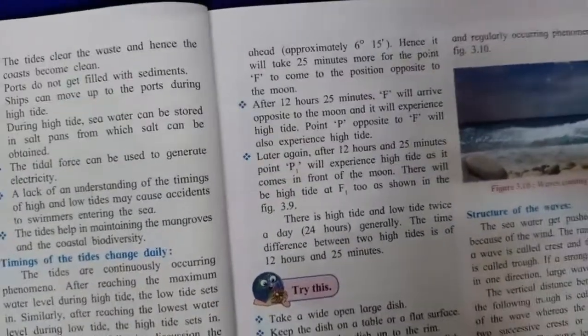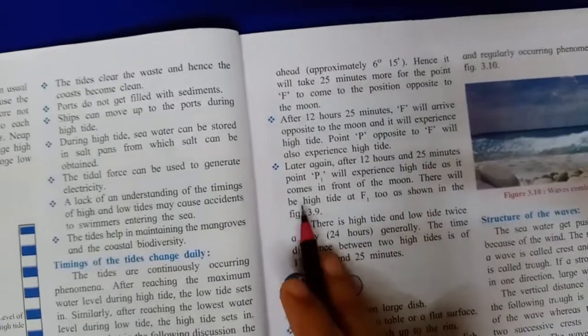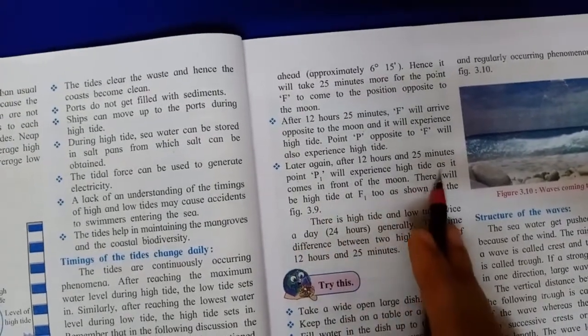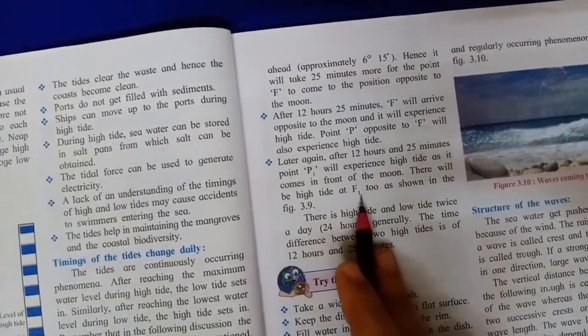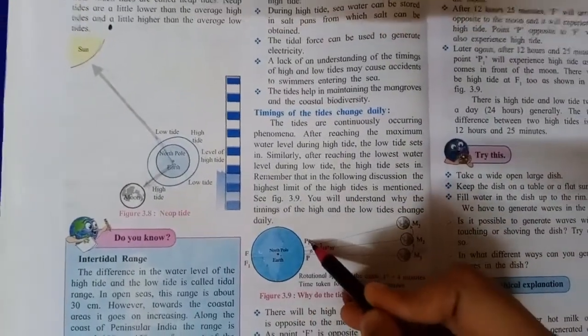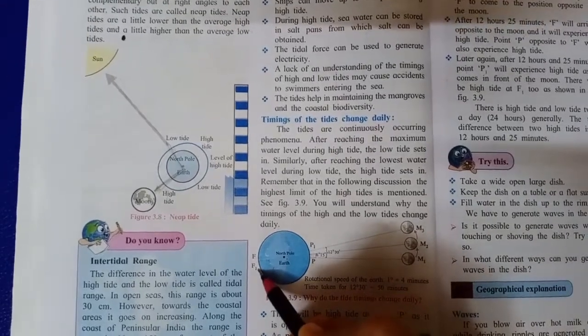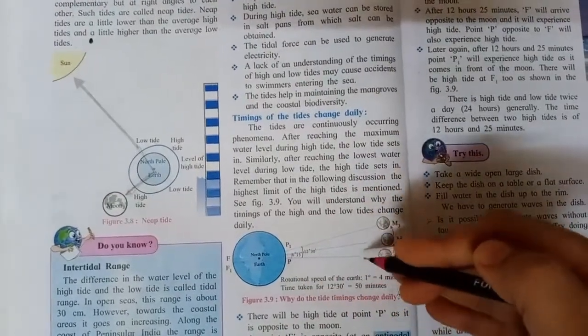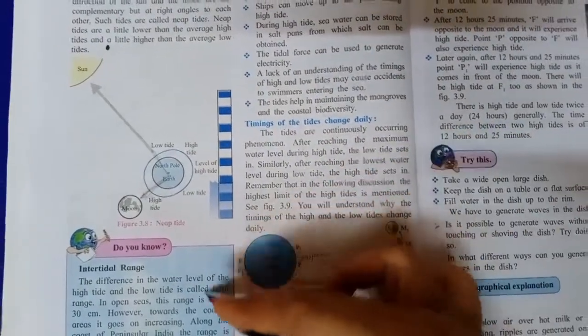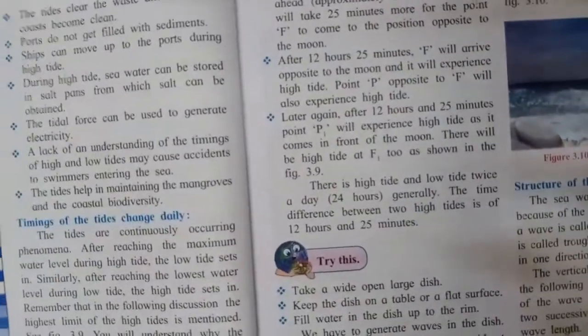Okay. Later again after 12 hours and 25 minutes, point P1 will experience high tide as it comes in front of the moon. There will be high tide at point F1 as shown in figure 3.9. So as shown in figure 3.9, when point P1 has high tide, F1 will also have high tide. So accordingly the position goes on changing, and as the moon goes on changing its position, the moon also completes the revolution. So accordingly the changes occur in the time of the high tide and the low tide.